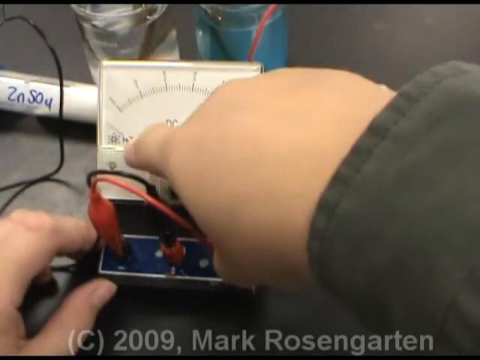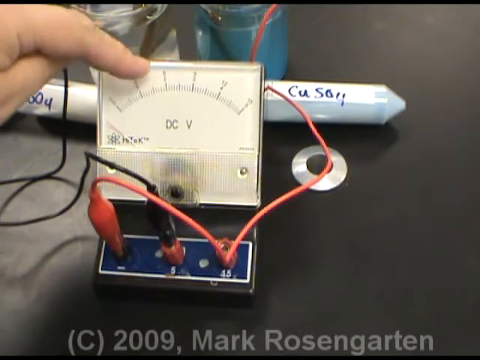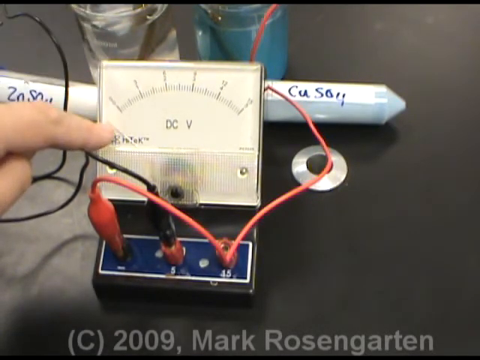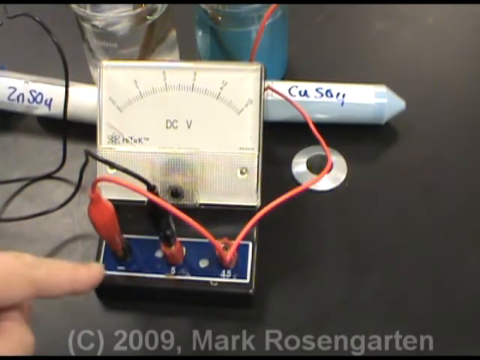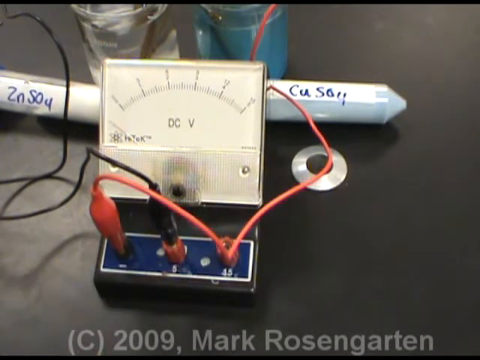The needle buries itself in the negative direction because the electrons are not going through the load in the way that the load was designed to be used. This load was designed to measure voltage only if the negative end goes here and the positive end goes here. So we need to make sure that when we plug in our electronic device, that we plug it in with the correct end.